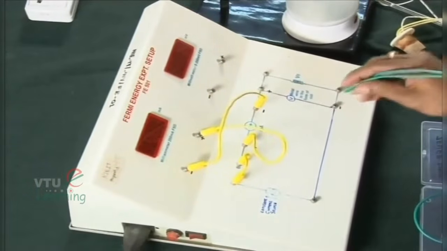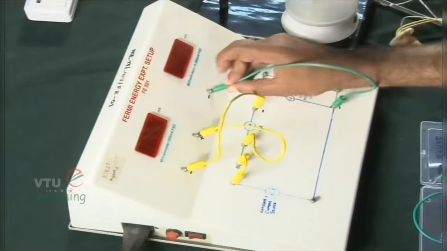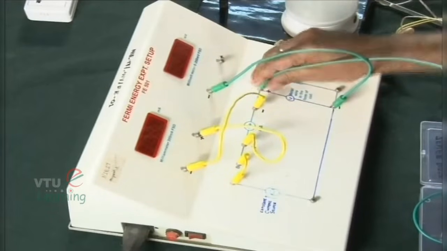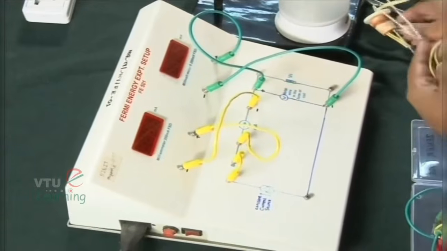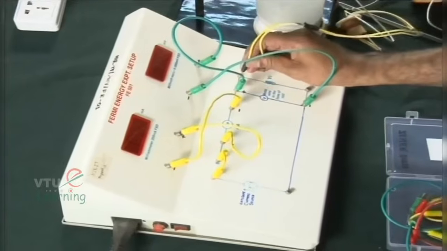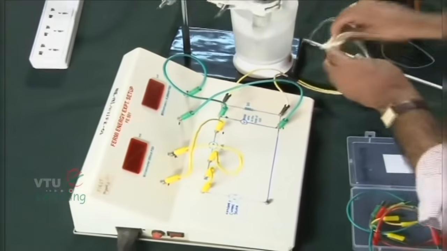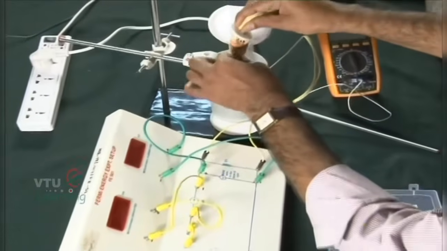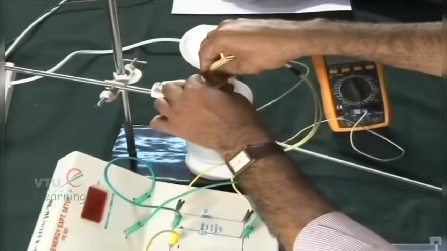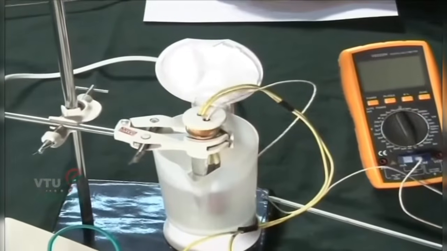Then parallel connection of the voltmeter such that the positive is connected to positive and negative is connected to the negative. Then the copper coil is inserted in the circuit at the designated place, and the coil is immersed in hot water that is kept in a test tube which is kept in a hot water bath.